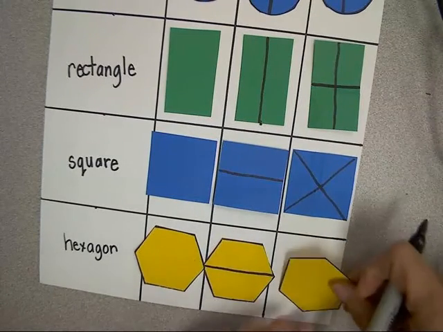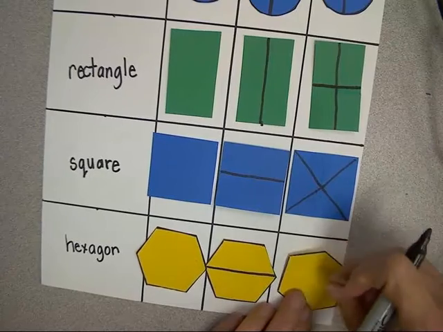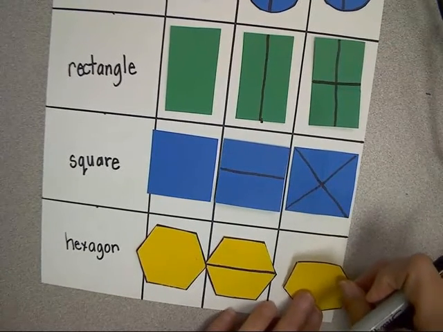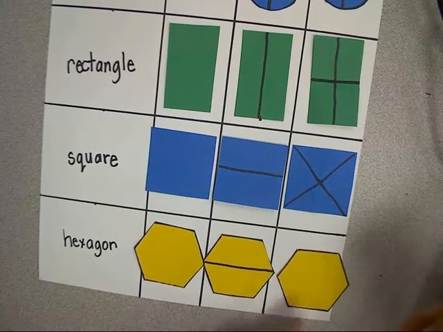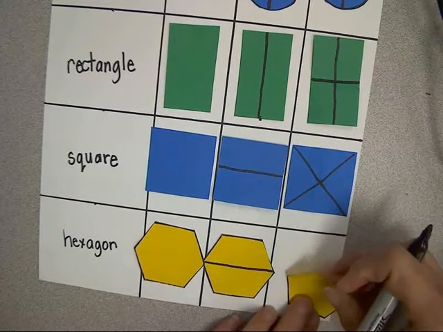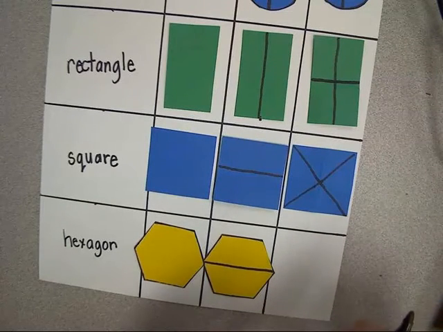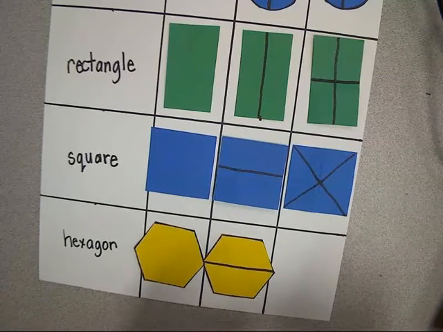Let's look at another hexagon and make 4ths or quarters. I'm going to go ahead and fold this and make half again.